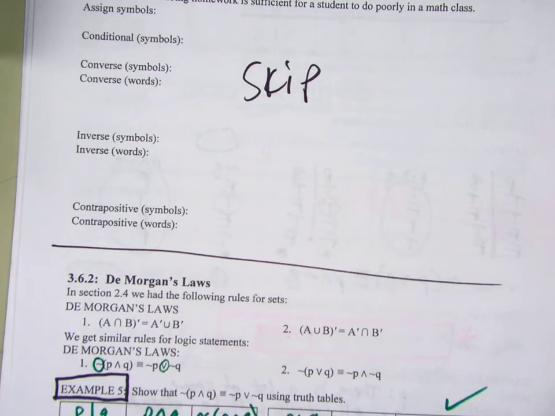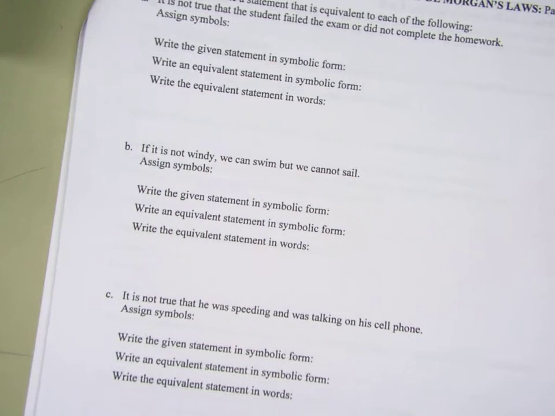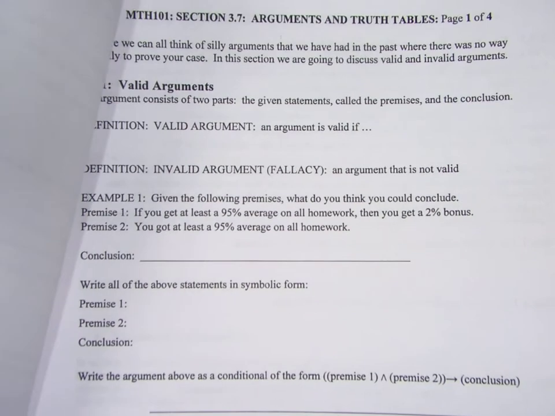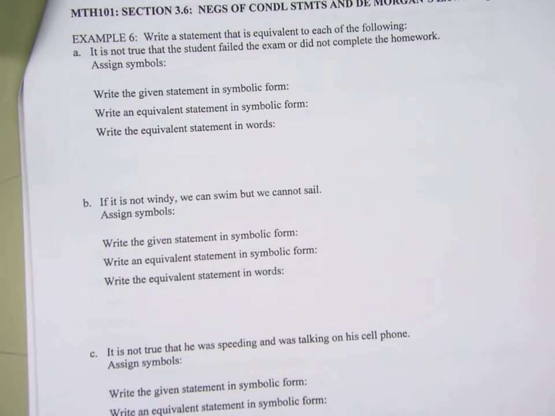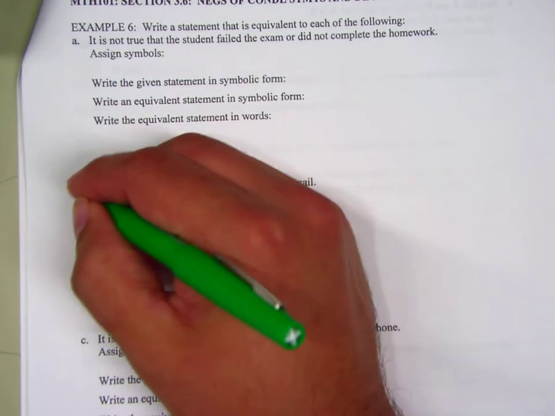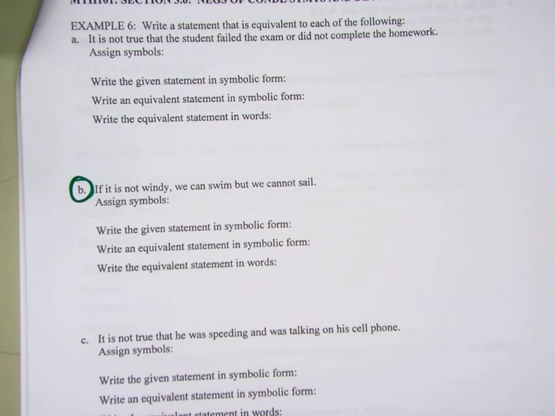All right. Let's go on to the last page, because I think the next one is just blank. I would like for you to, let's just do one of these. We're going to do part B, and then example 7.